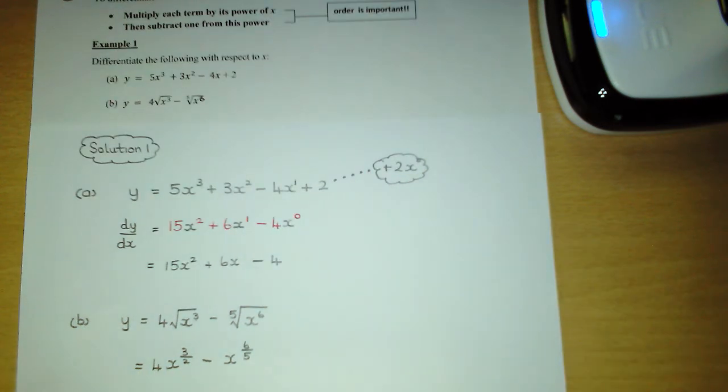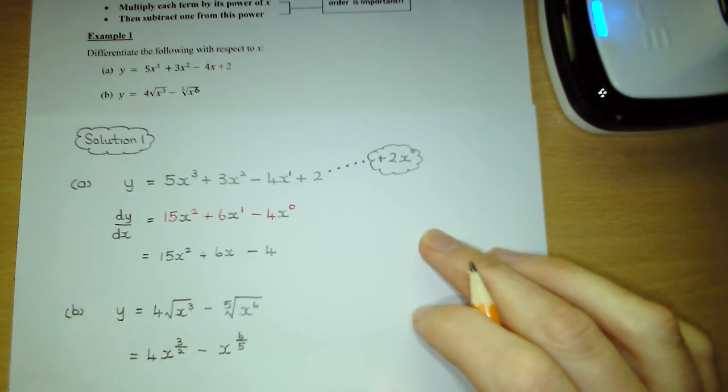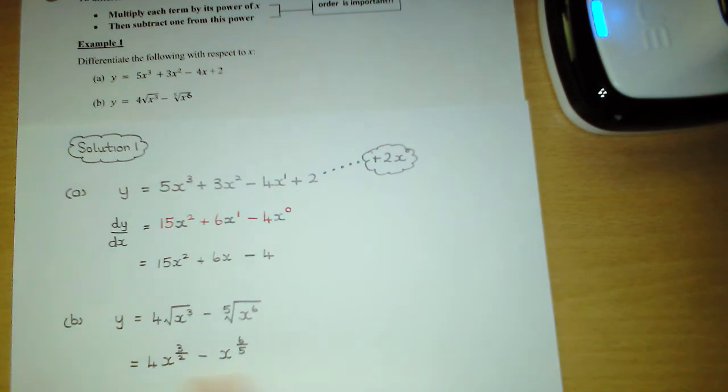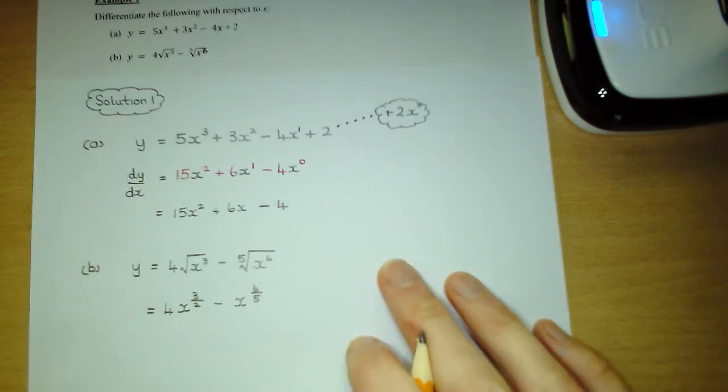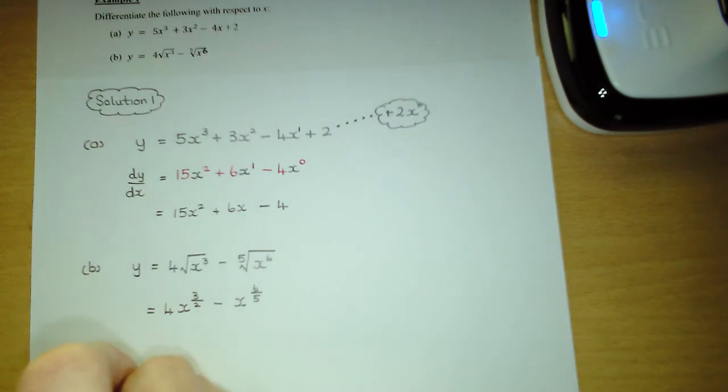Okay, so that's really important. Get rid of the roots and rewrite in terms of fractional powers. Now, we've now got the green light to differentiate because there's no roots anymore, there's no brackets, and there are no x's on the denominator here. So let's go ahead and differentiate. So we put dy by dx down.